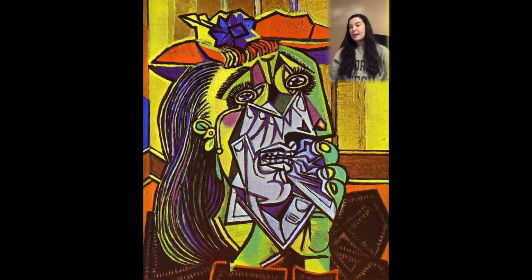Although this painting is not traditionally a painting of a person or a portrait of someone, the woman you see in the painting definitely gives you a feeling of sadness. It definitely feels very real, very sad. You can tell that she's very much in distress.